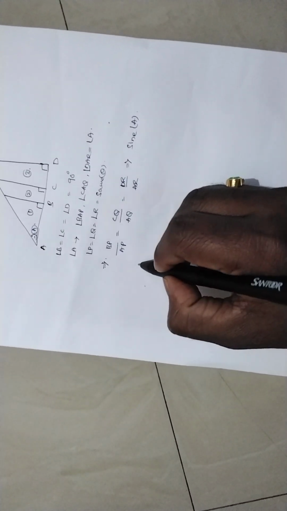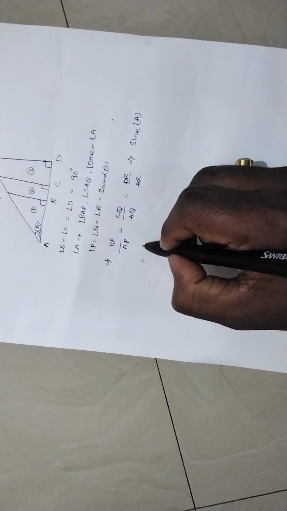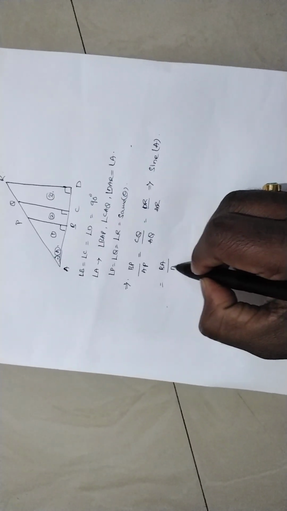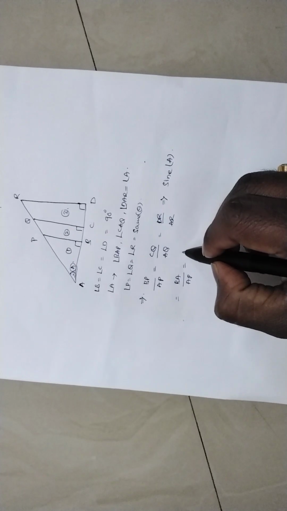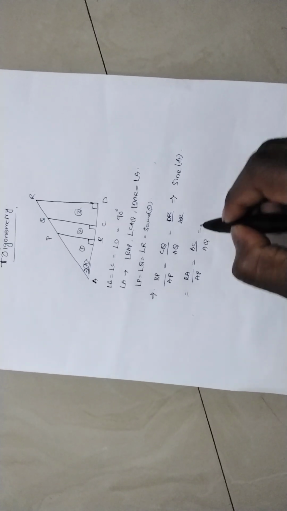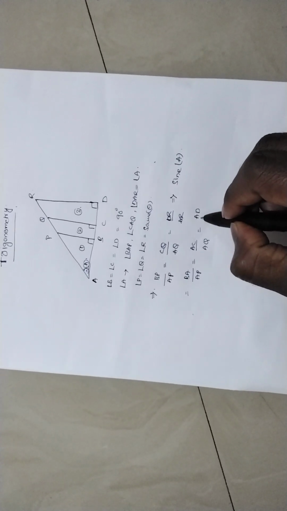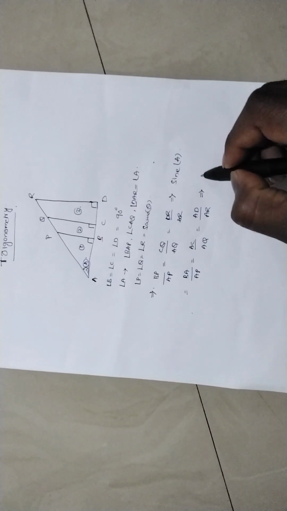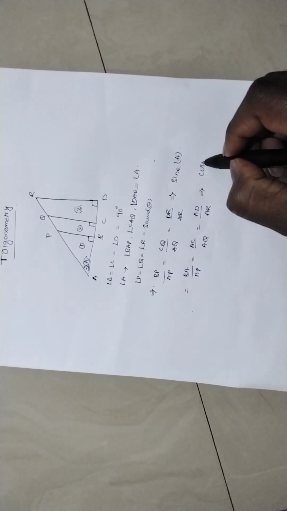In the same way, BA by AP equals AC by AQ equals AD by AR. This we define as cosine.